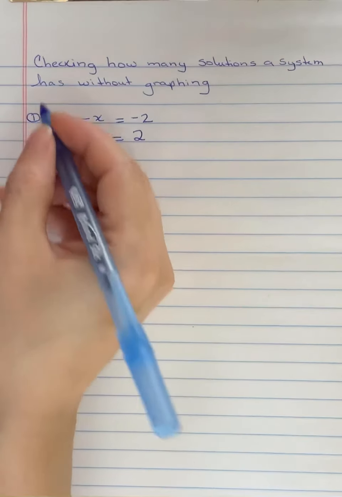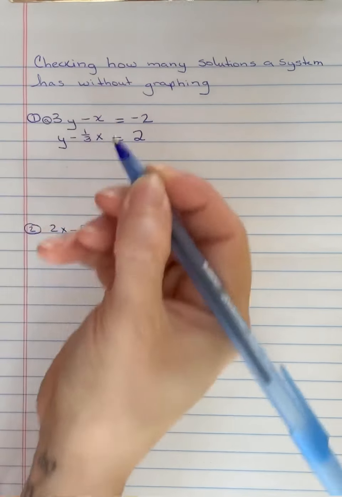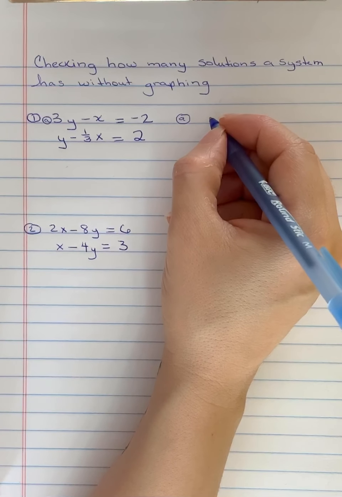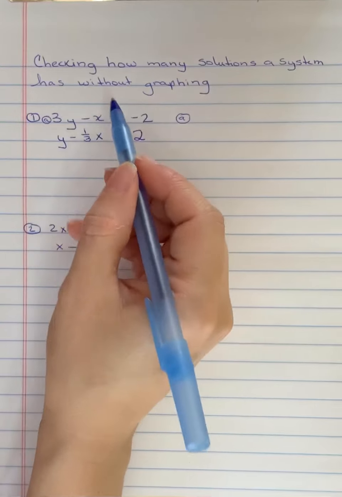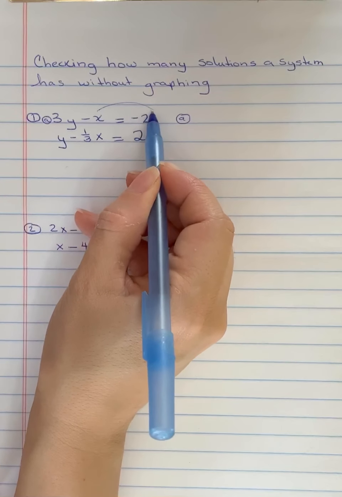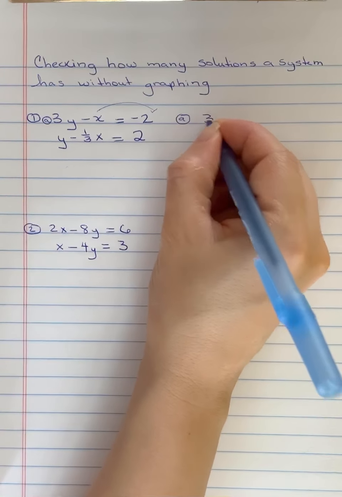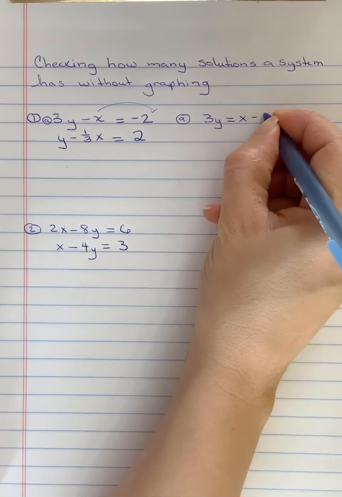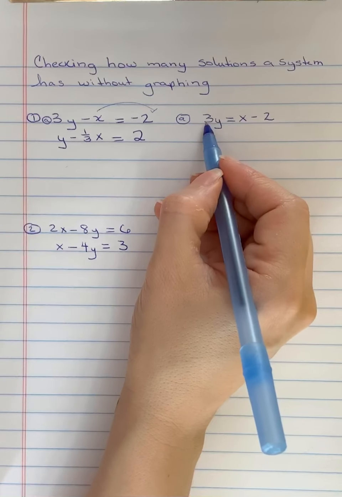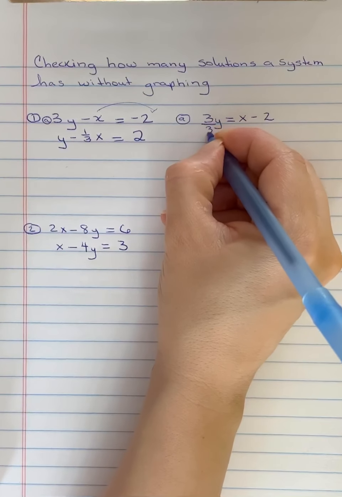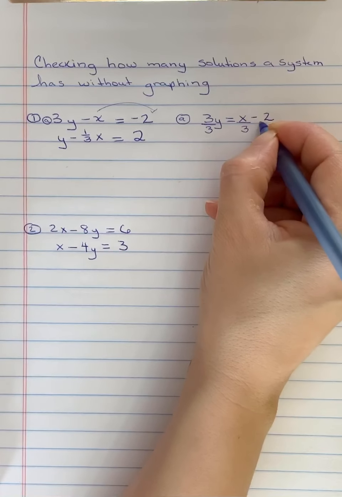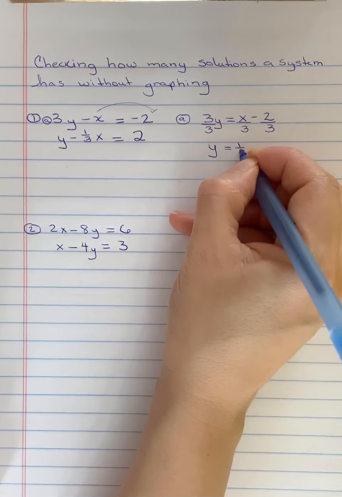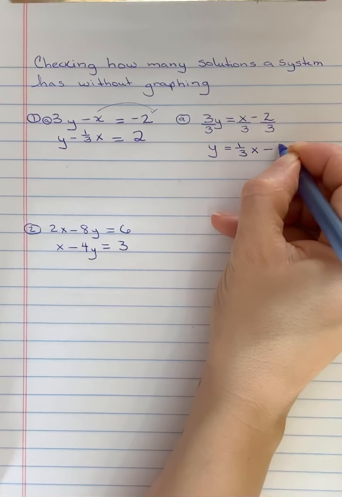Step 1. I'm going to work with the first equation. What are you supposed to do with the first equation? Isolate the y. To isolate the y, we're going to cancel the x. So 3y equals x minus 2. Next, I'm going to cancel the 3, dividing everything by 3. And y equals 1/3 x minus 2 over 3.